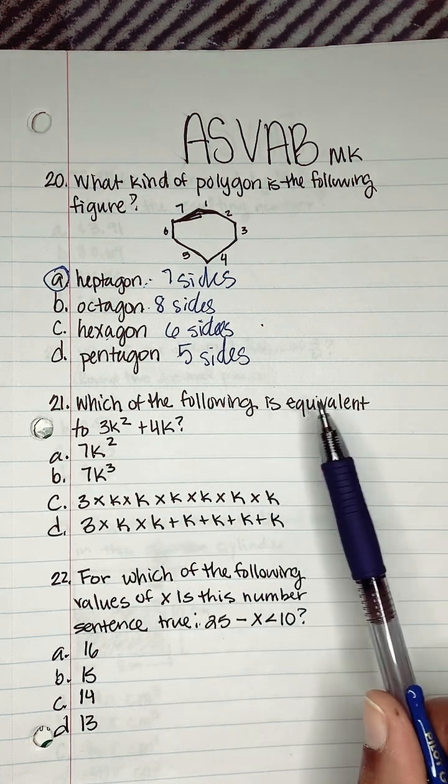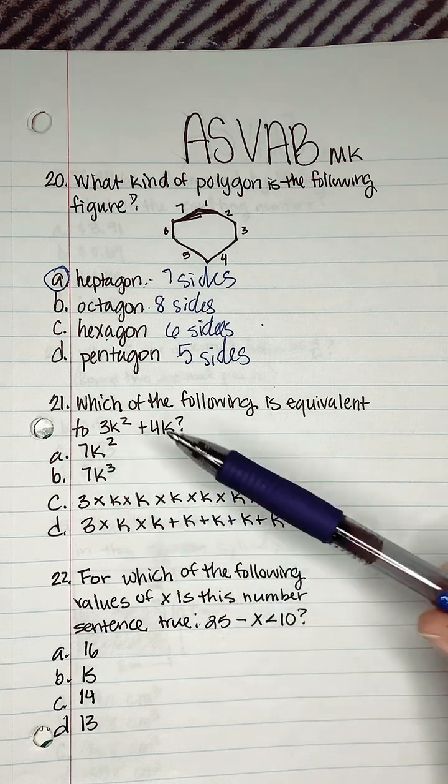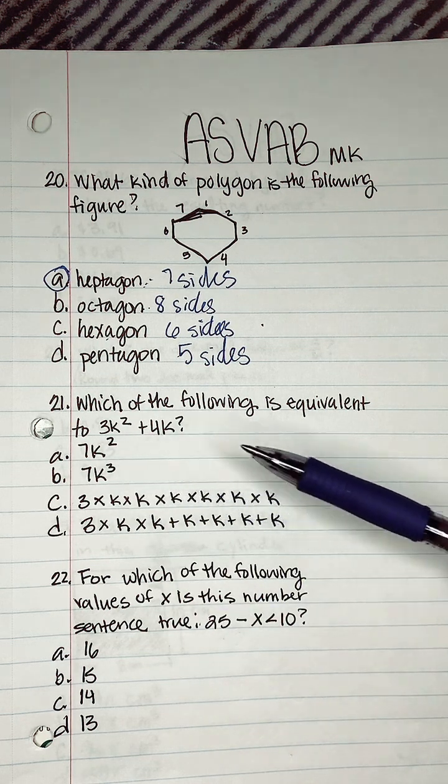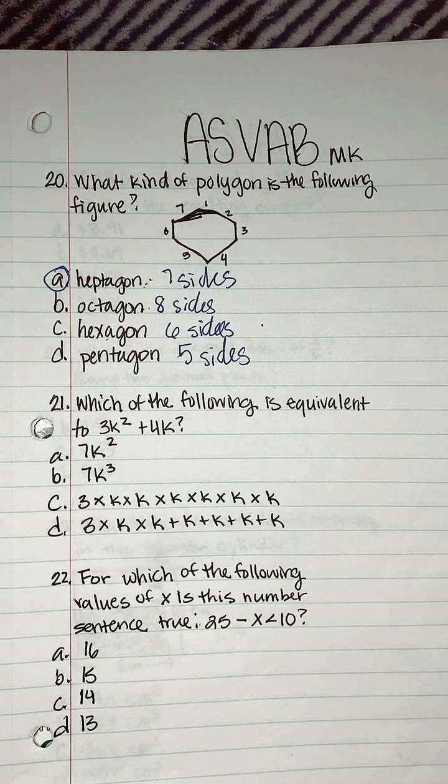All right, 21. Which of the following is equivalent to 3k squared plus 4k? Is it A, B, C, or D? Let me see those answers come in.